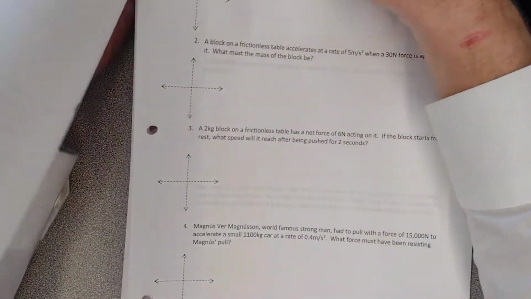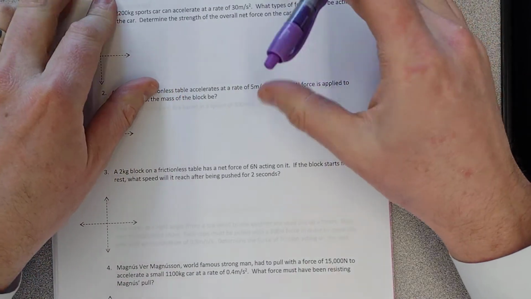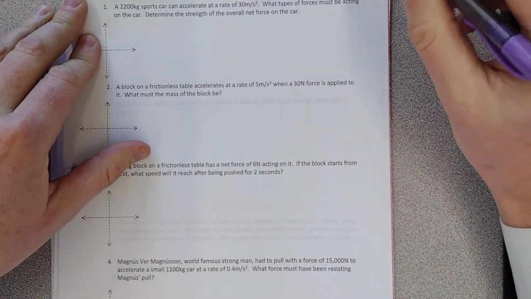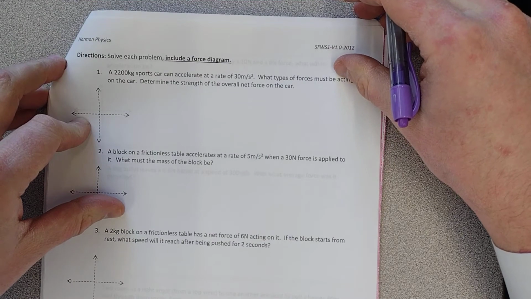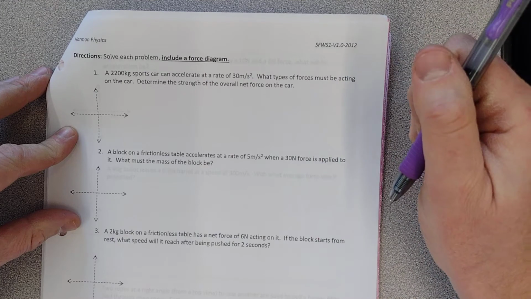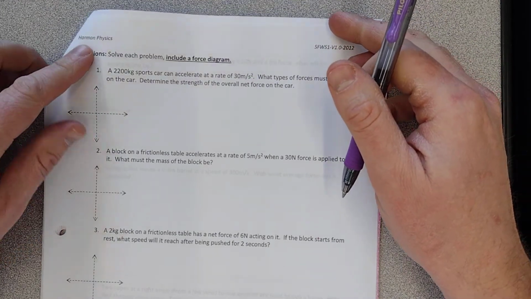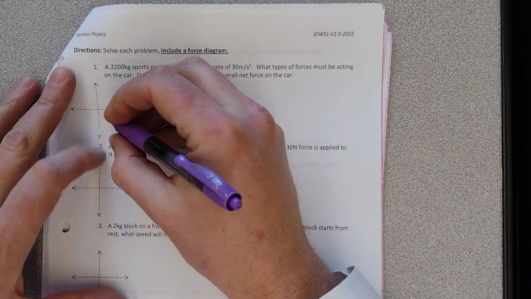So the problems here, solve each problem, include a force diagram. All right, a 2200 kilogram sports car can accelerate at a rate of 30 meters per second squared. Which types of forces must be acting to determine the strength of the overall net force on the car? All right, so what individual forces are acting?